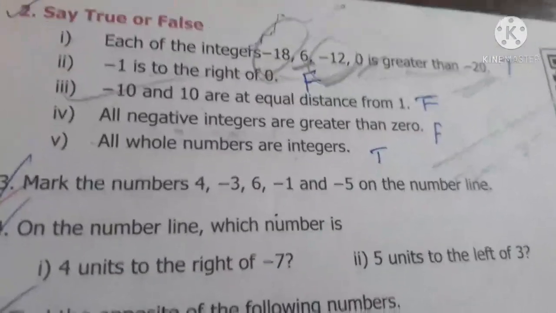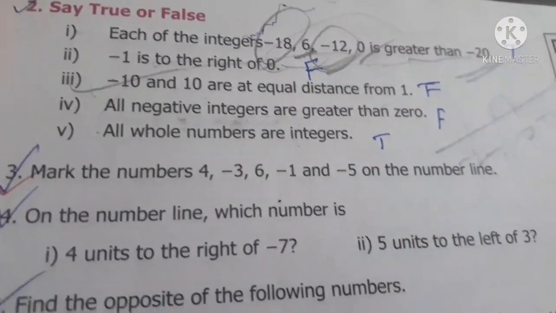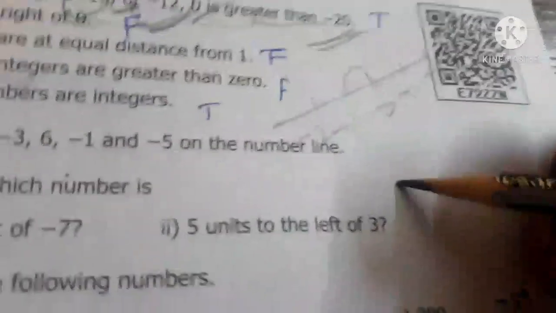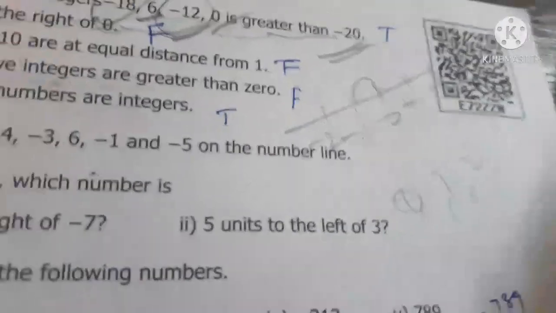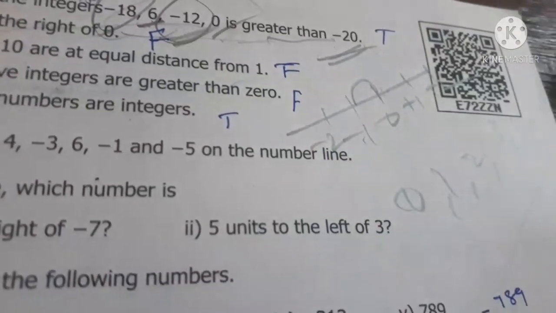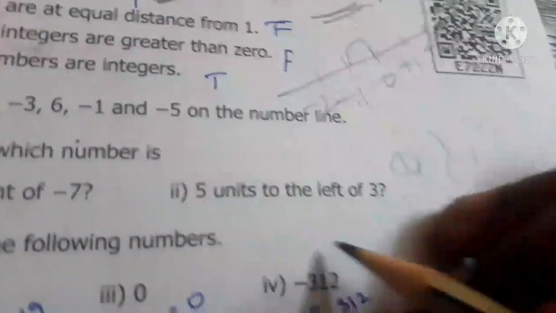Okay. All whole numbers are integers. True, because whole numbers mean 0, 1, 2, 3, 4 till infinity. So all are integers. Integers also include negatives, but whole numbers are only from 0 till infinity. So it is true. Okay.